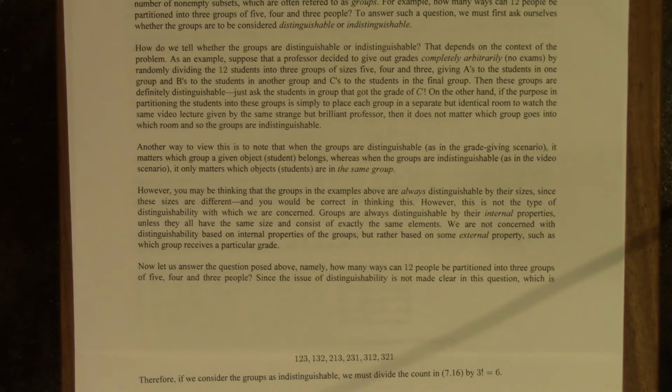What we are concerned with is whether the groups are distinguishable by an external property, not an internal property. So the grade giving, for example, has nothing to do with the people in the groups. One group gets A's, one gets B's, one gets C's. That is the distinguishing factor, the grade, A, B, and C. It's external to the internal properties of the group.